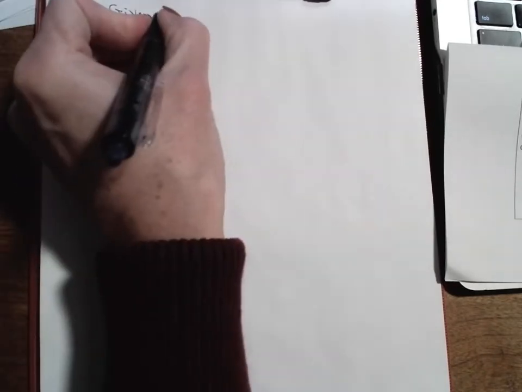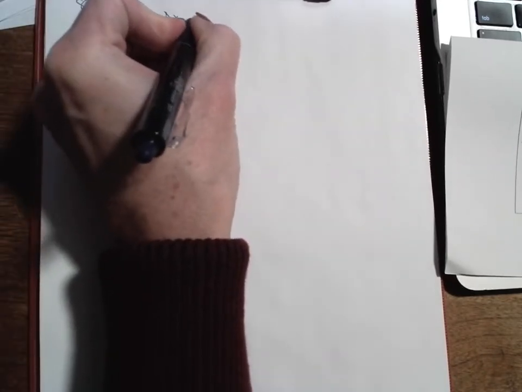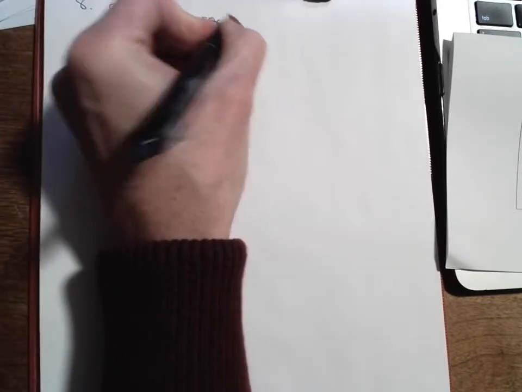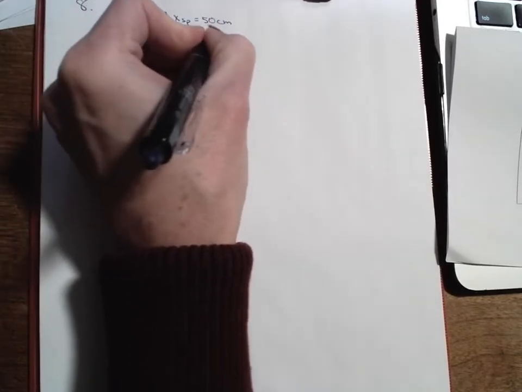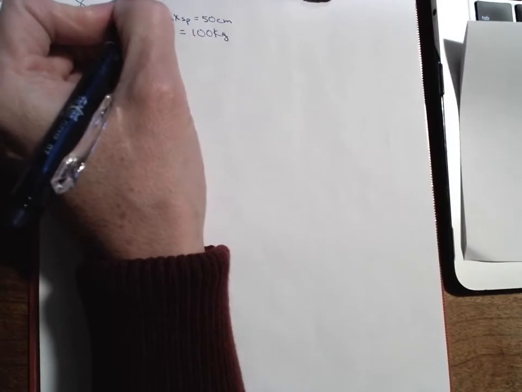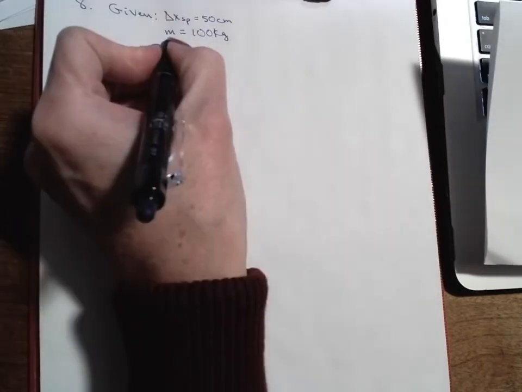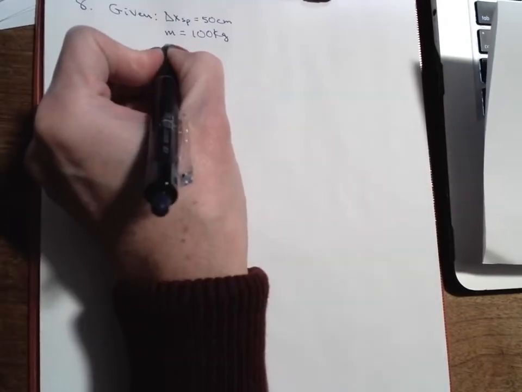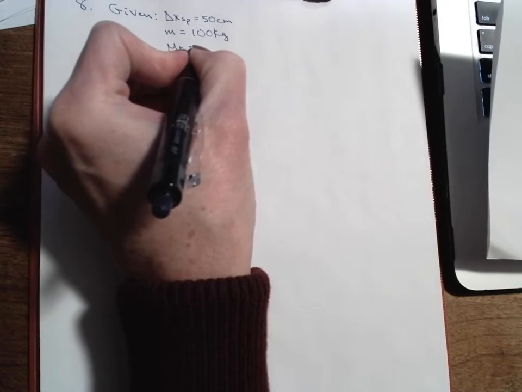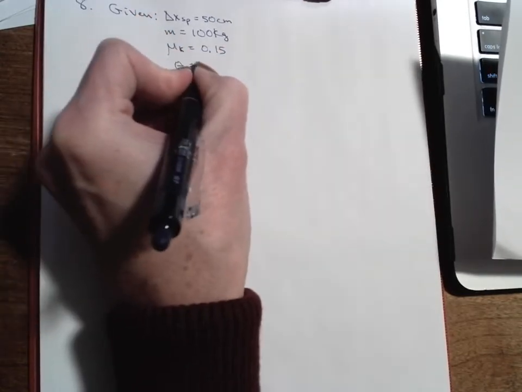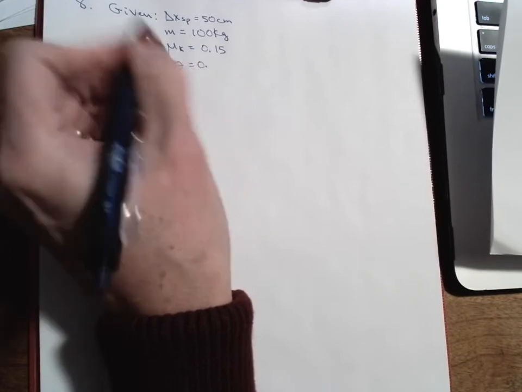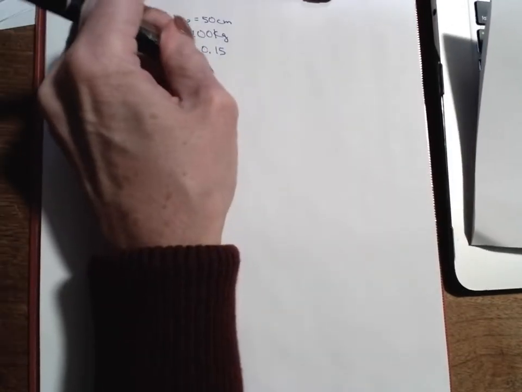So we have our delta x spring is equal to 50 centimeters. We have the mass of the student is equal to 100 kilograms. I wonder who that would be, which student I would launch. Next would be mu k is equal to 0.15, and theta is equal to 30 degrees.